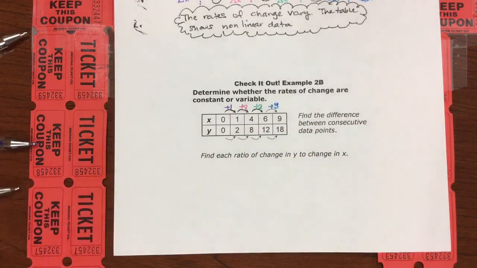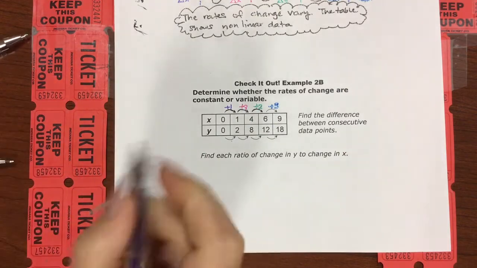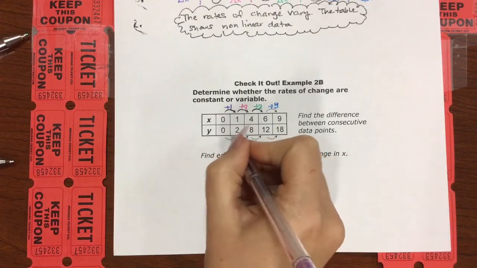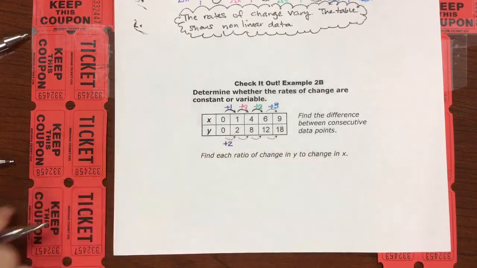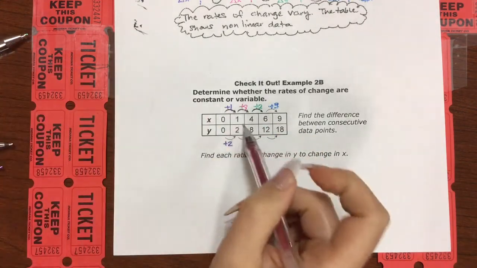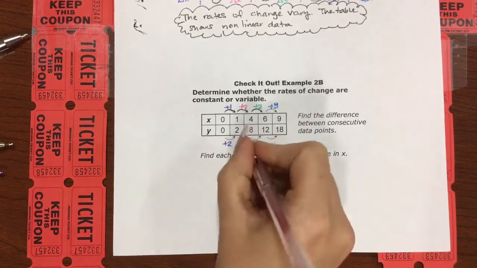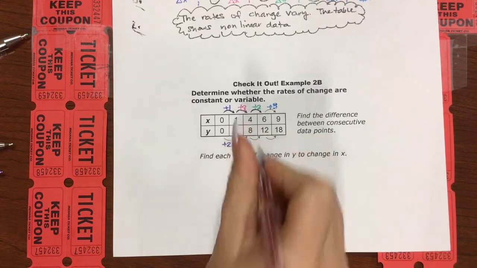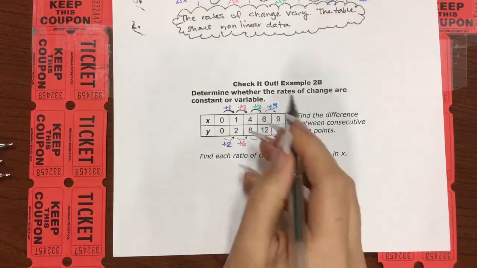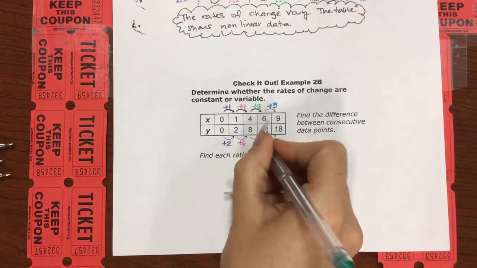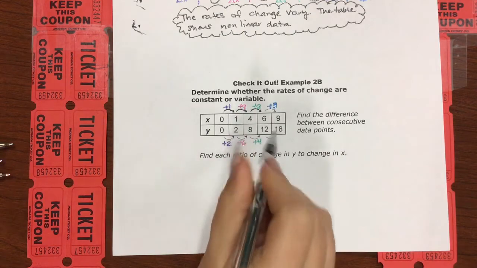Okay, and then on to the y's. What's happening here? What's the change? Well, 0 plus 2 is 2. What about from 2 to 8? Oh, 2 plus 6 is 8. That's kind of interesting. And what about from 8 to 12? That would be 8 plus 4 is 12.